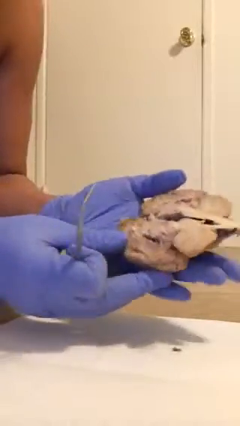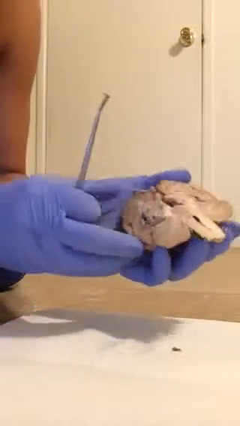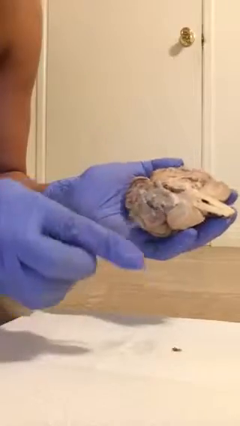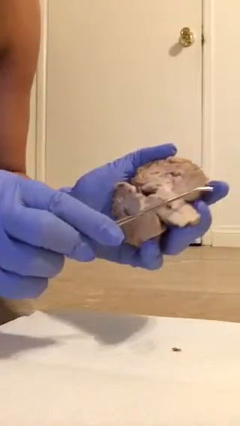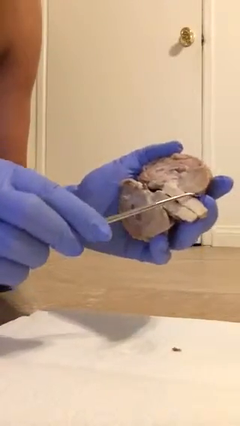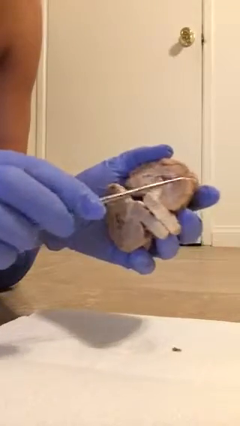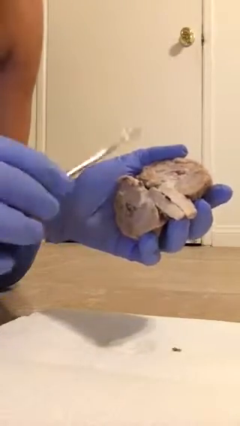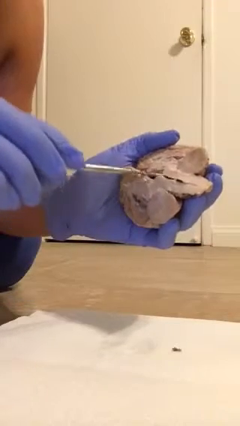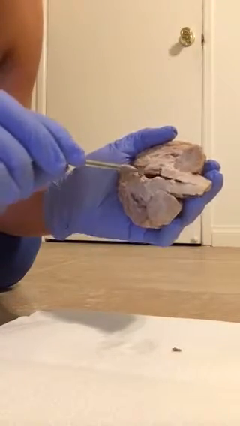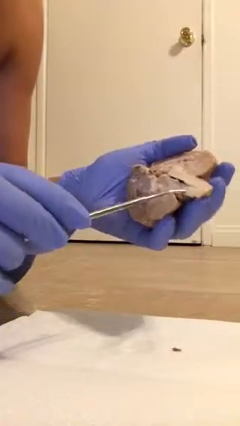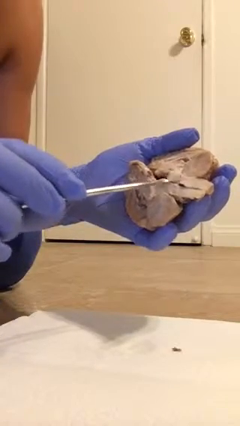So we'll now look at the sagittal section of the brain. Of course, we have our cerebrum right here, and we have our pons here, our medulla oblongata here.